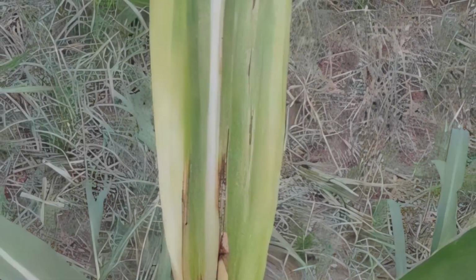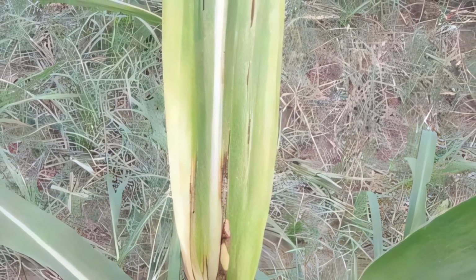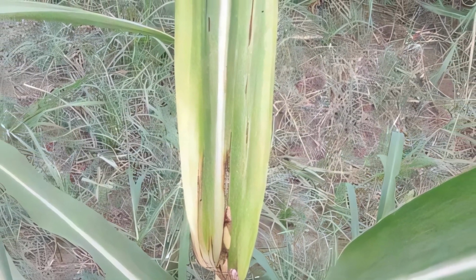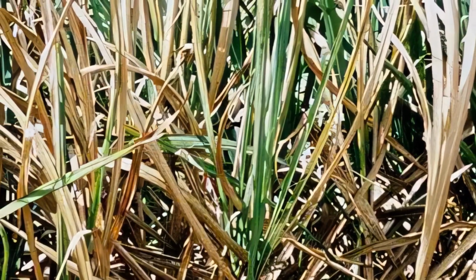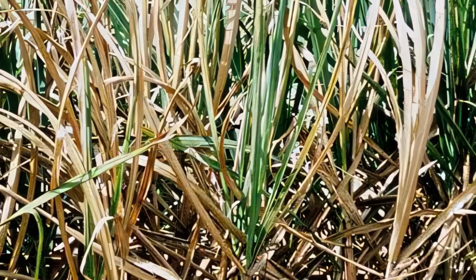The pathogen may also survive in certain grasses, including elephant grass, which can potentially serve as alternative hosts and contribute to disease spread. Environmental stress can make symptoms more severe. Drought, waterlogged conditions, and low temperatures may increase the impact of the disease on infected plants. Because the pathogen can be carried in planting material, using healthy cuttings is one of the most important preventive measures.